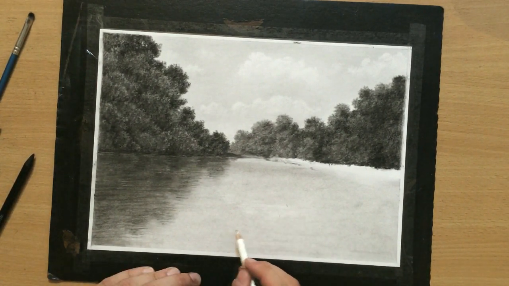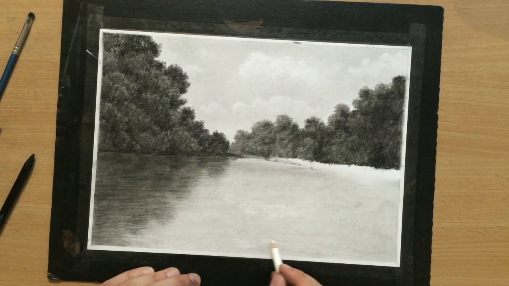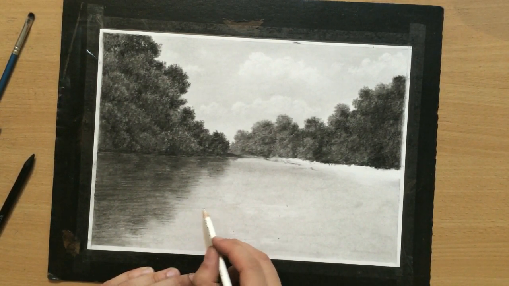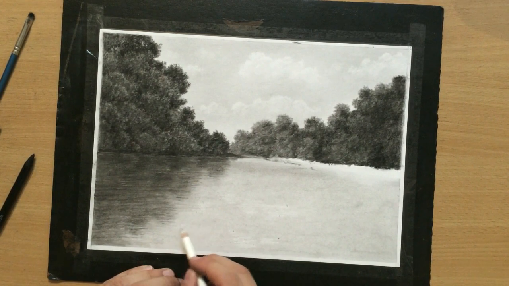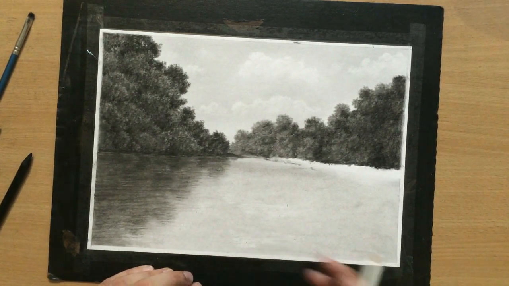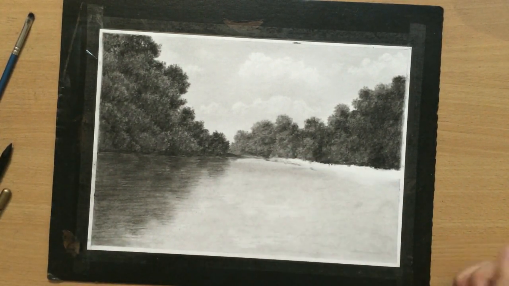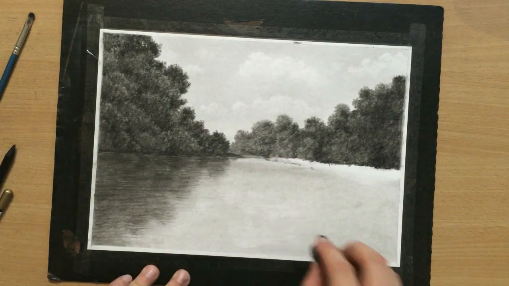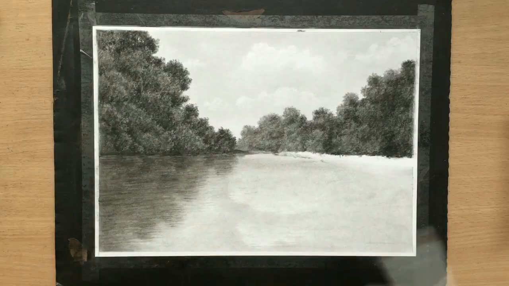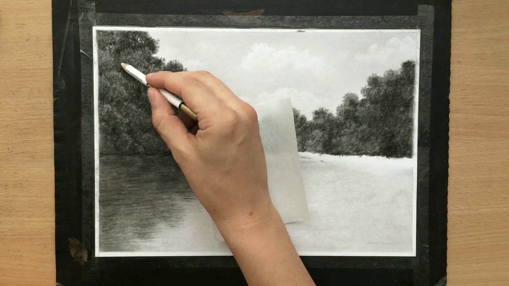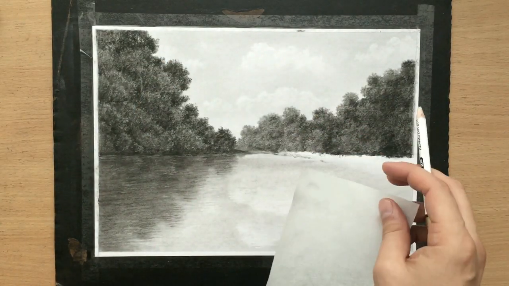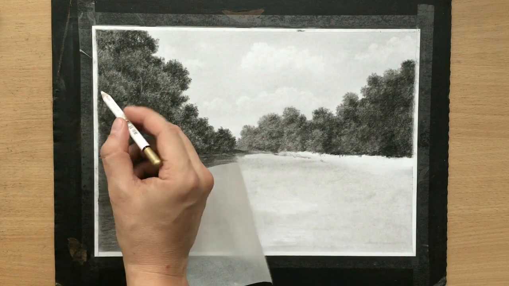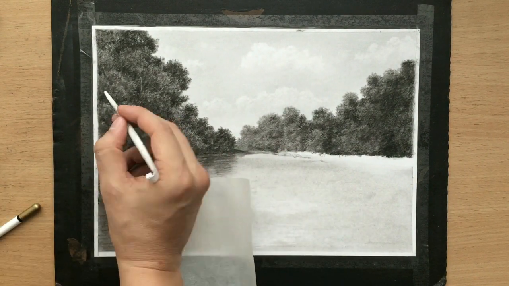I just have to position them so that they roughly look like a mirror of the image above. Here I added a few of these lighter suggestions of branches to make these trees a little more interesting, and I did the same thing here on the right.